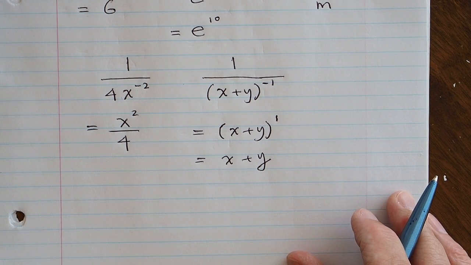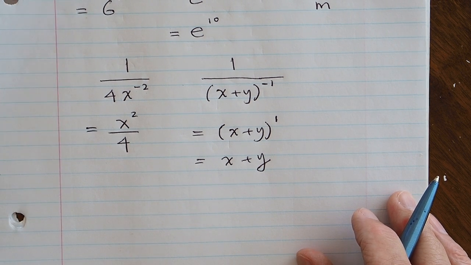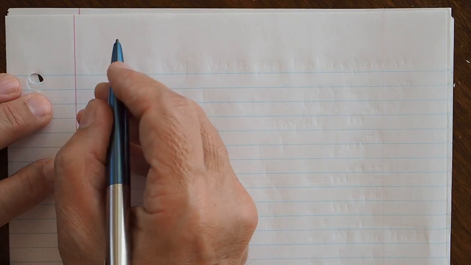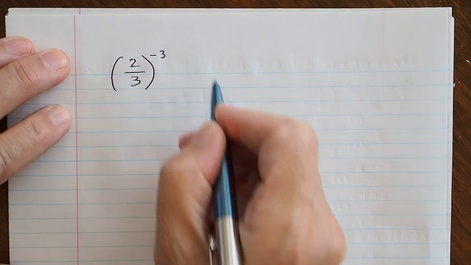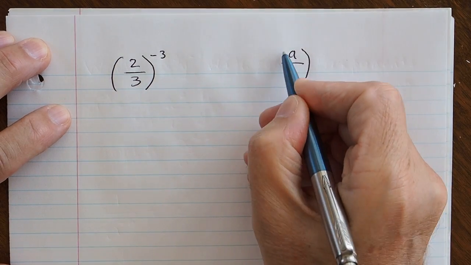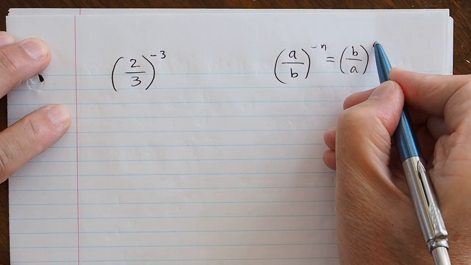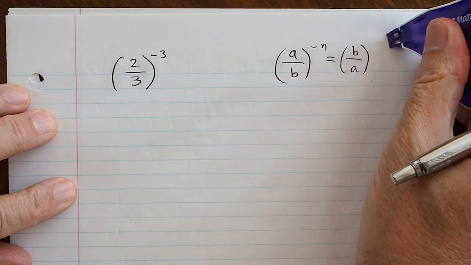On to the third of our 3 power rule variations for negative exponents we're working on today. Let's try this question. 2 over 3 to the negative 3. Now remember the power rule we're working with. The third of the 3 types I talked about today read like this. A over b to the negative n is b over a to the positive n. Please excuse me, that's just an n here.